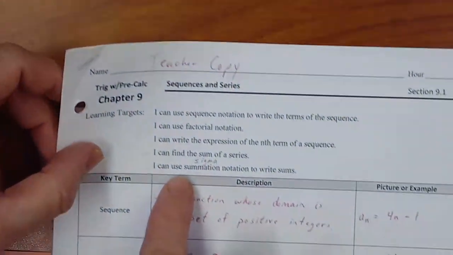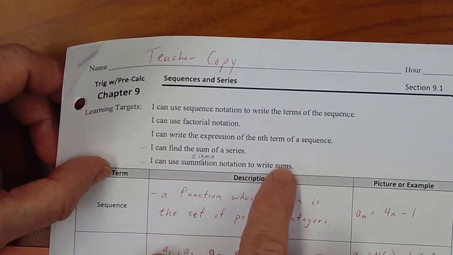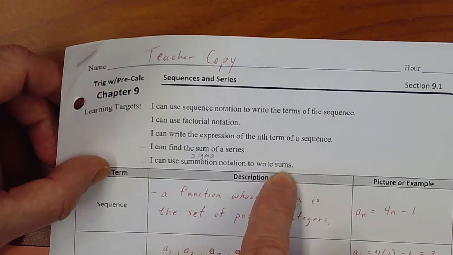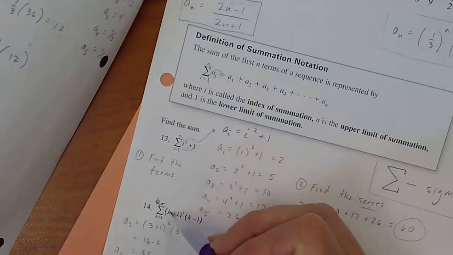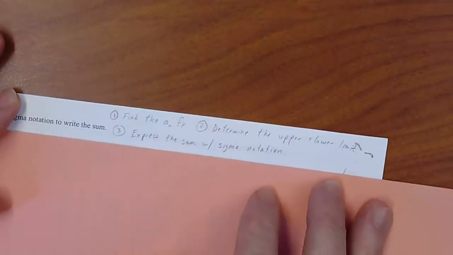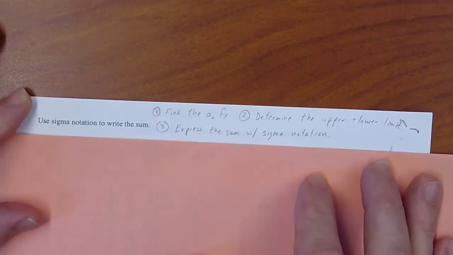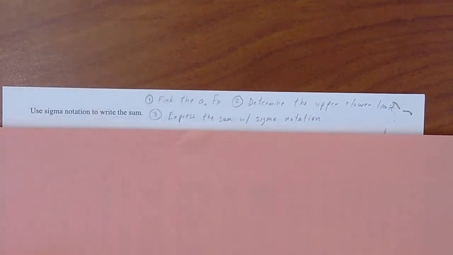Okay, let's move on. All right, so the last page, we're going to be working on this, kind of going backwards. Now they're going to give us the sums, expand it out, and now we're going to write it in sigma notation. So our final answer is going to look like these. Okay? All right, so I recommend you write down the success criteria up top, until you get used to this.